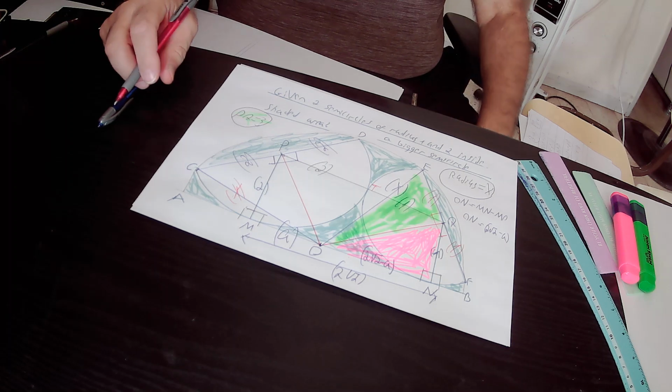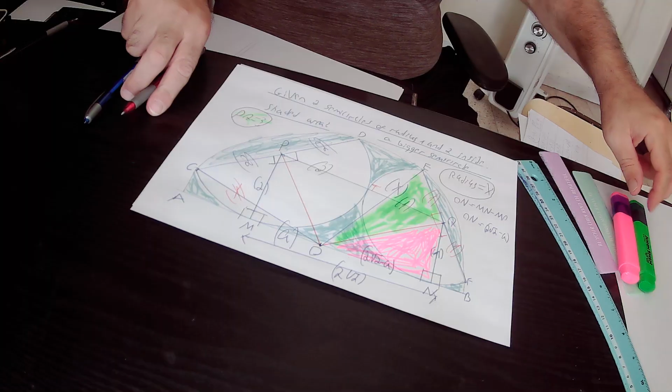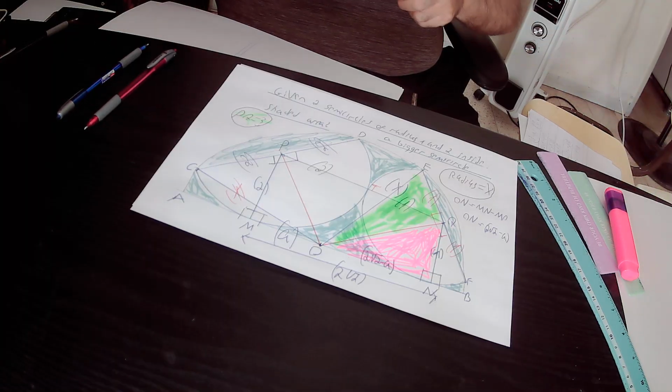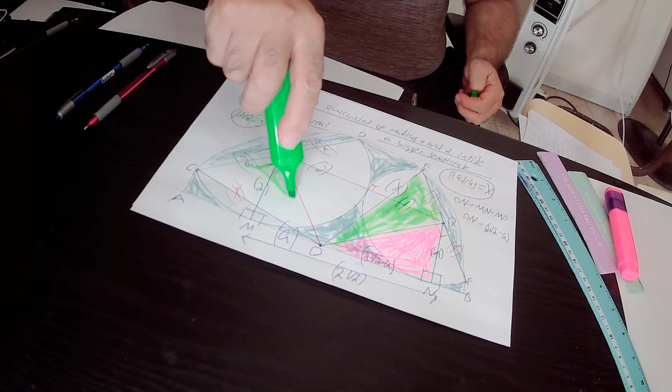So, in the next step, we'll implement the Pythagoras theorem on this green right triangle CPO.